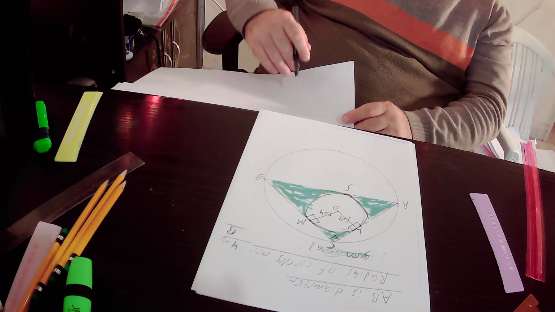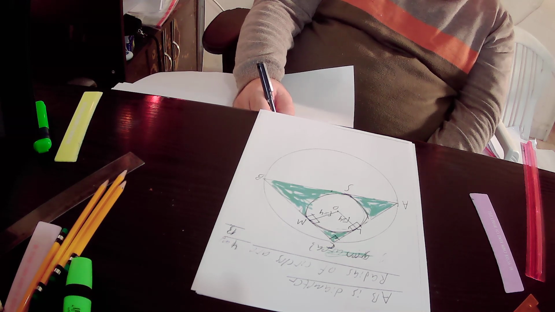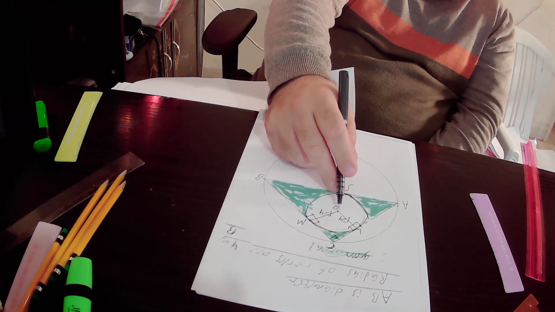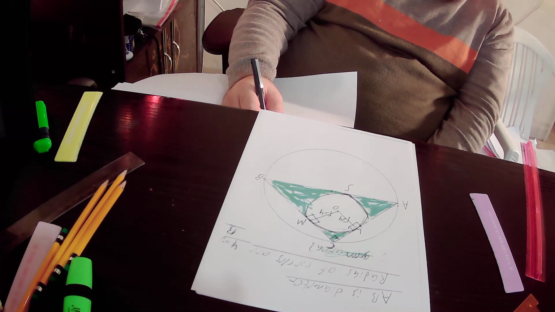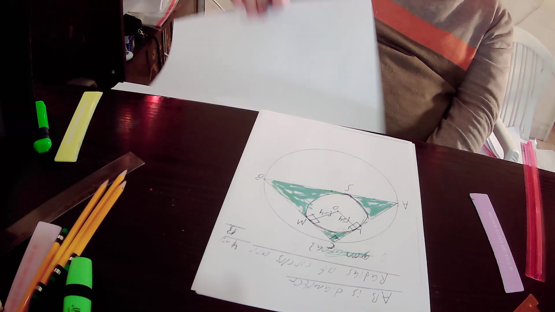The sum of 3 right angles is 90 times 3, 270 degrees. That leaves the fourth angle, which is angle LOM. In total, the sum of those 4 angles must be equal to 360 degrees.